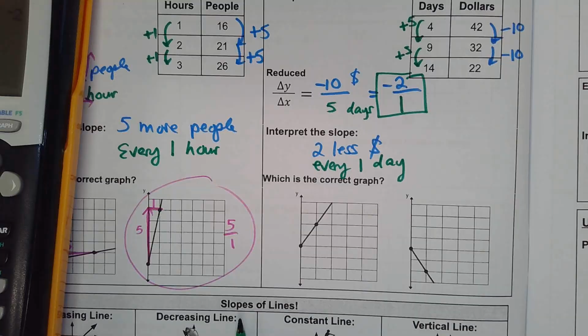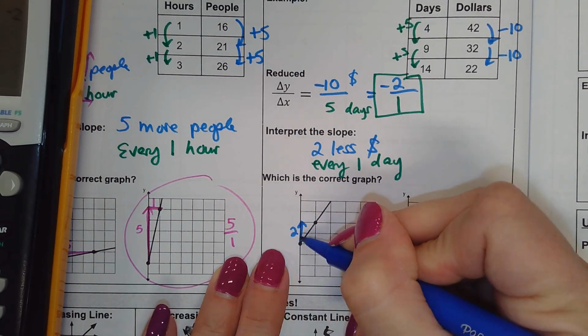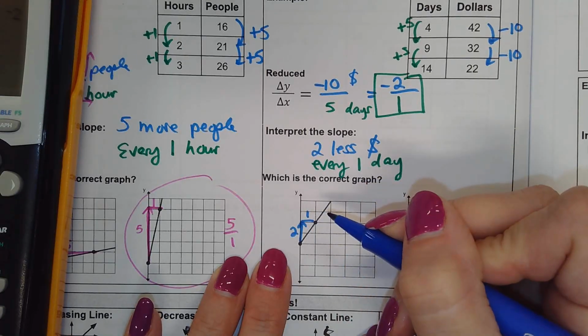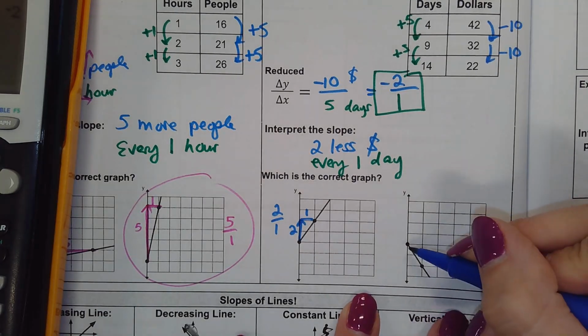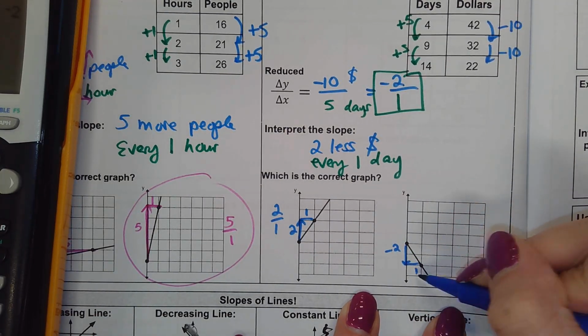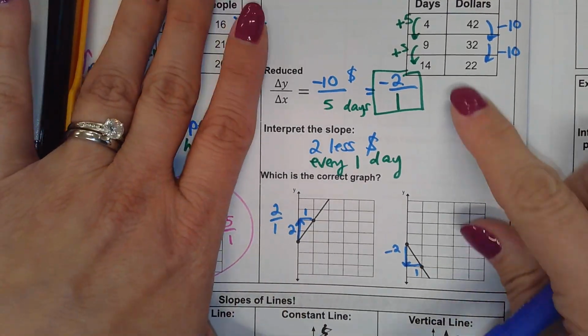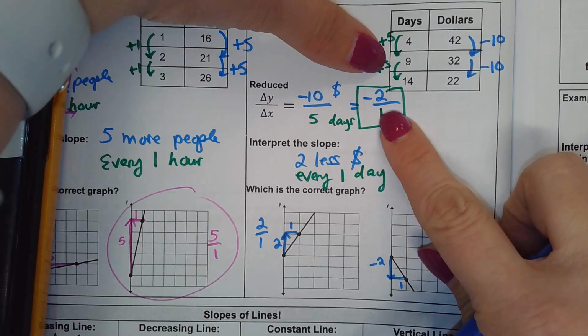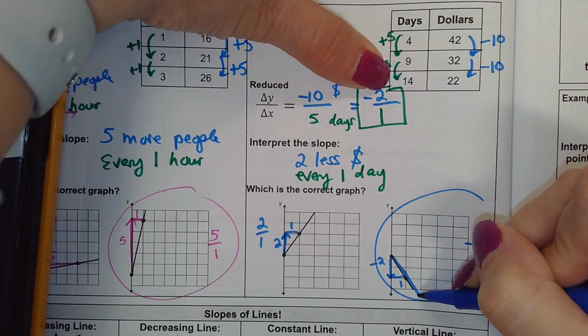And which graph is correct? This graph is going up 2 over 1. This graph is 2 over 1. And this graph is going down, minus 2 over 1. So which graph is correct for this table? It must be the negative one, the line that is decreasing.